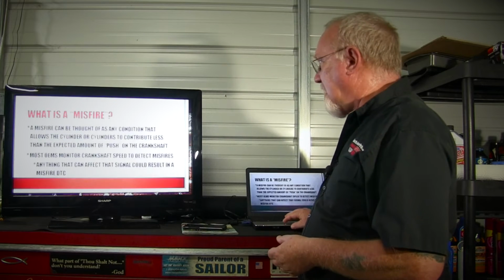Tracking down the cause of a misfire can be a frustrating experience, especially if that misfire is intermittent or is not causing a completely dead hole, dead cylinder. So I have a few tips and techniques I'd like to share with you that just might help. So let's go ahead and get started. First, let's talk about what exactly is a misfire.